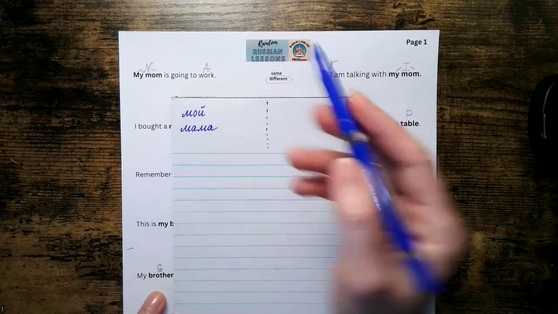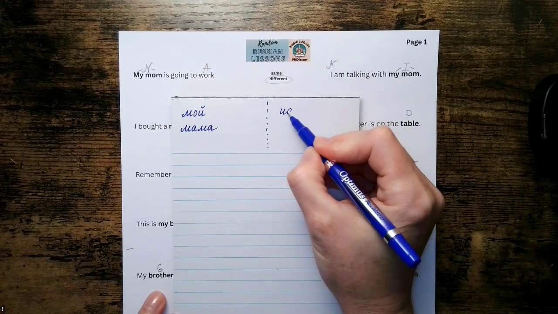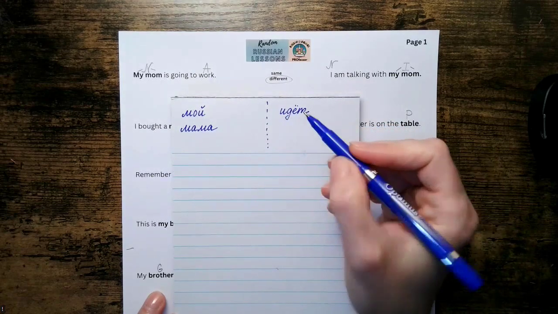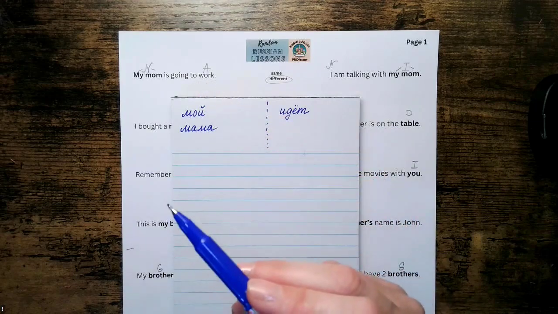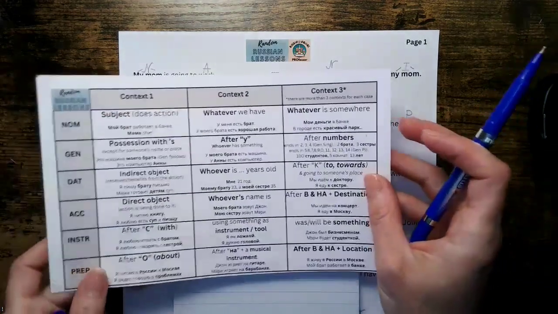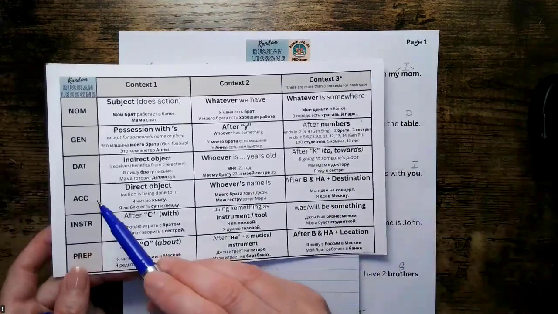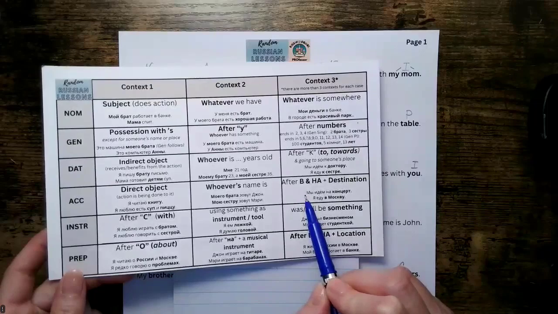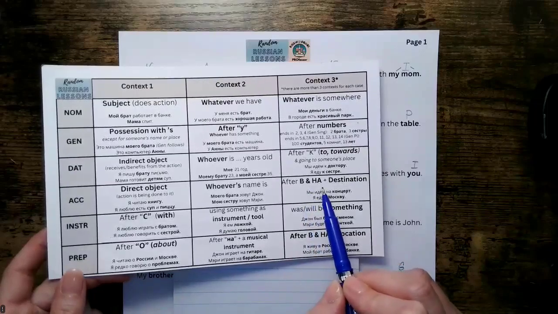Then we have "is going", and here, as I said, I will just give you the form, and that's идет. Then we have "to", and that's our preposition. Remember, we're using the accusative case. So here we have to translate "to" into Russian. We can use в or we can use на.